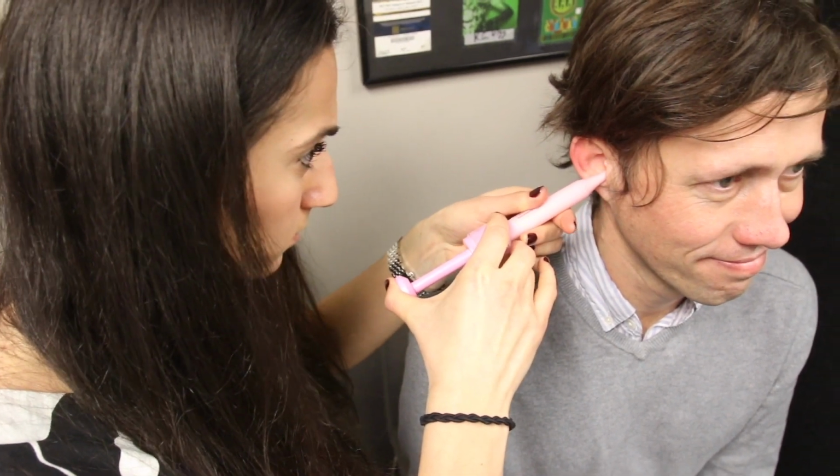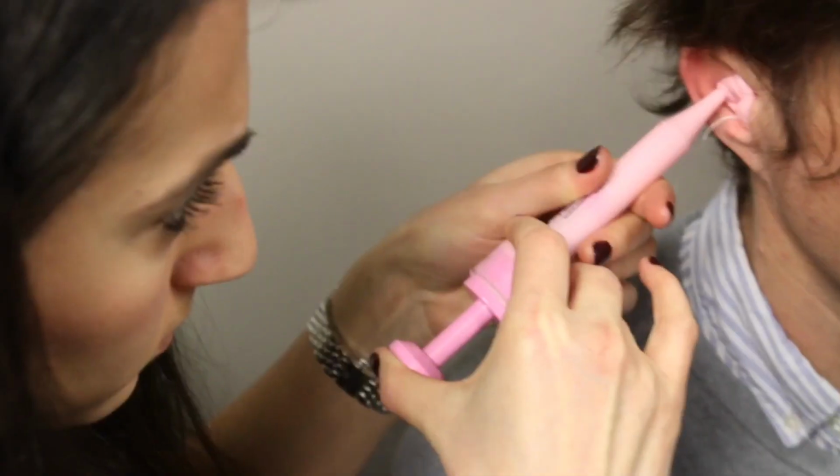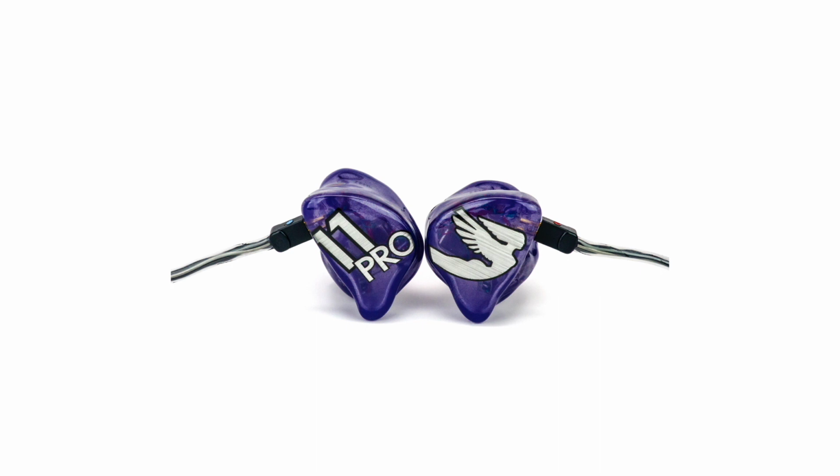IEMs can also be custom molded to your ears, which is done with an ear impression taken by an audiologist. The quality of IEMs can vary greatly, and so can the price. These UE5s by Ultimate Ears have two drivers, which are tiny speakers, in each ear. They retail for about $600, but that doesn't necessarily include the cost of impressions, which can be around $100. These Jerry Harvey JH11s have 4 drivers per side.